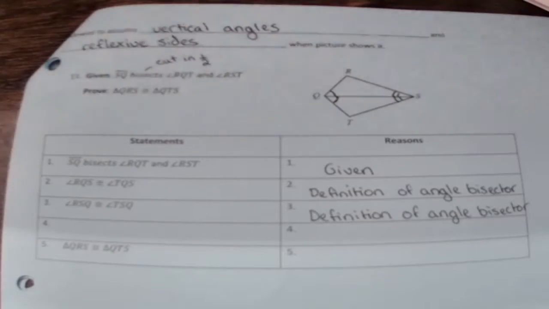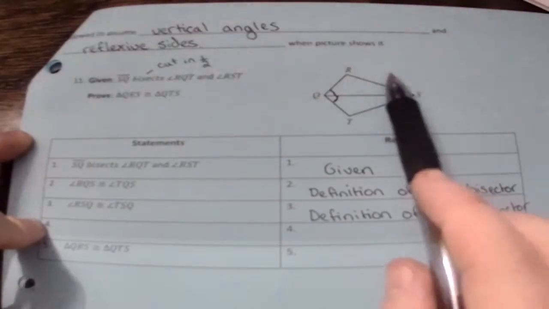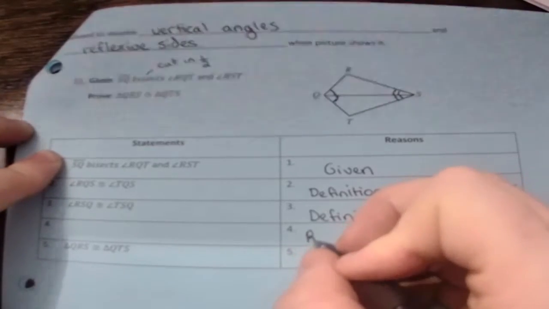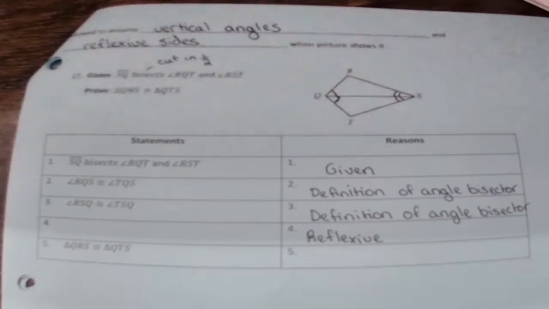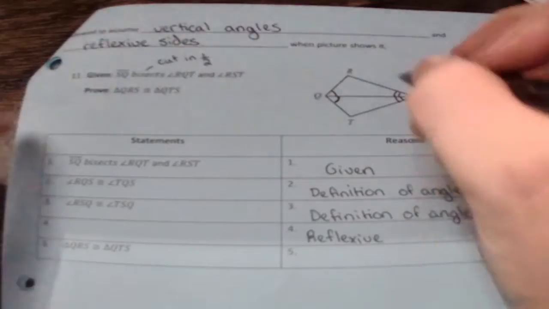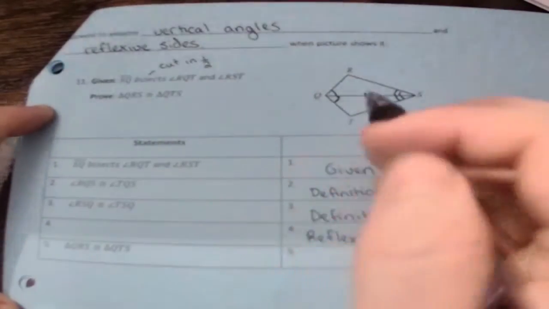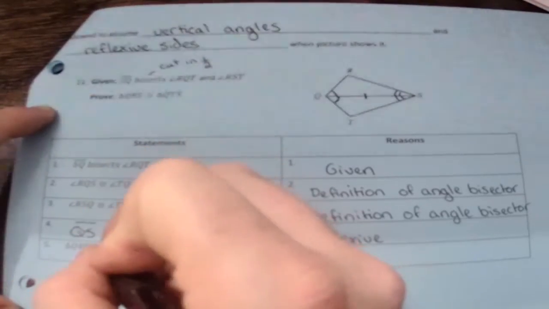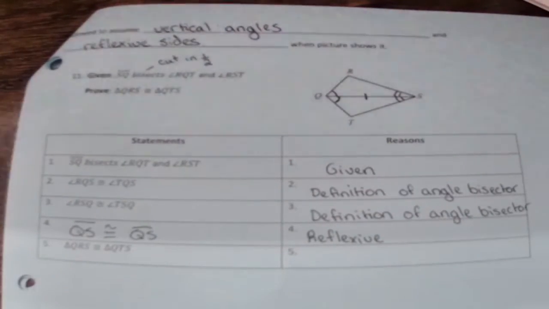So now number 4 is what we're allowed to assume. We're allowed to assume vertical angles and reflexive sides. We don't have vertical angles, but we do have a reflexive side. I am fine with you just writing reflexive in this line. Now, if you said reflexive side, reflexive property, you would be correct as well. This side is shared by both triangles, so they both have the side QS. Whenever you say reflexive, you're saying the same thing is equal to itself. So QS is congruent to QS.